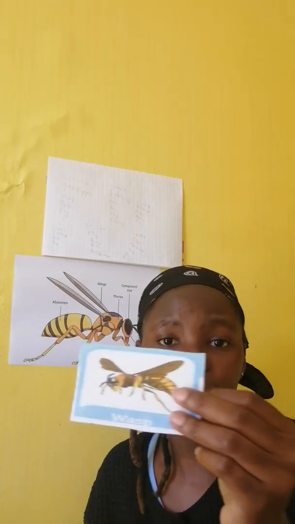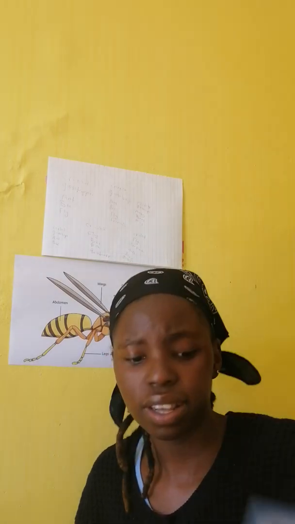Okay, and then we have this one. It's a wasp. Say wasp. I'm not sure if you guys have seen a wasp before, but you usually find it on brown grass, or trees, or plants. Yes, like the previous insects that we have done, we usually find it on trees, plants, on wood, on grass, or just flying around the place.